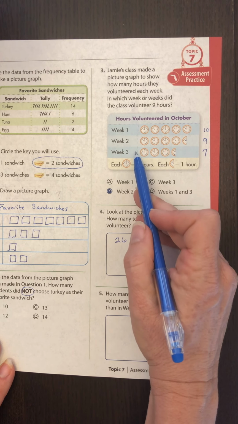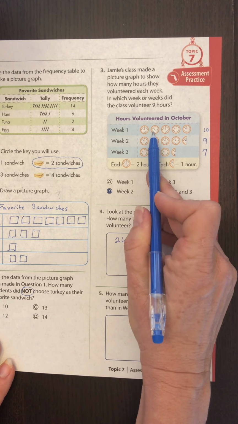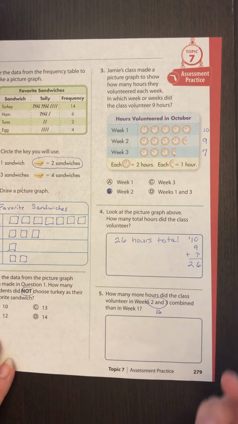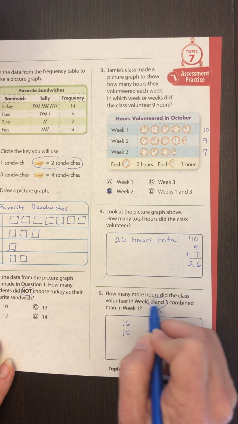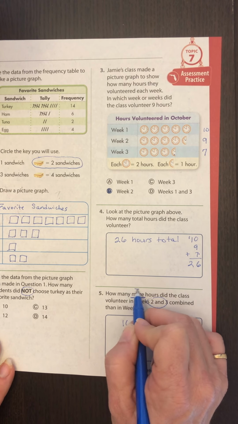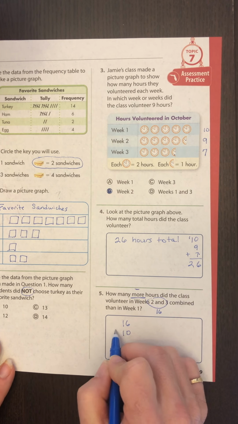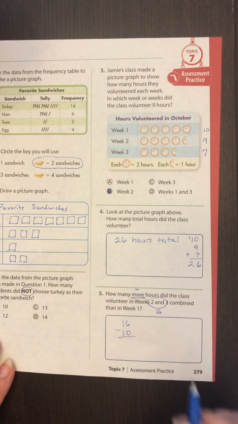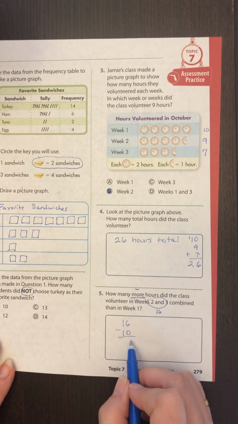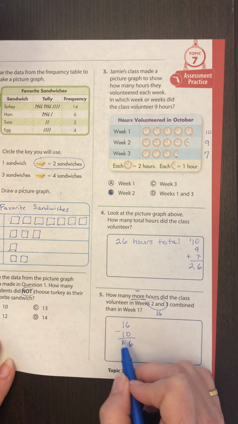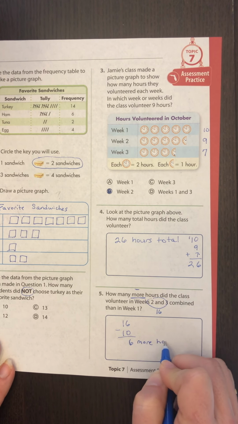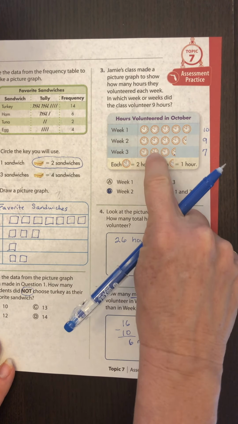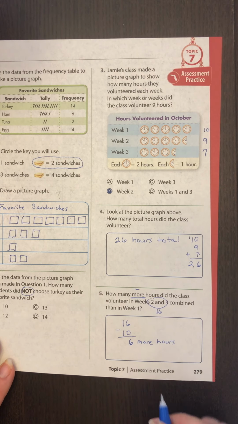Week 1 alone was, remember, 2, 4, 6, 8, 10. So how many more? That tells us to subtract. 16 take away 10. 6 take away 0 is 6. 1 take away 1 is 0, so 6 more hours in weeks 2 and 3 combined than in week 1.